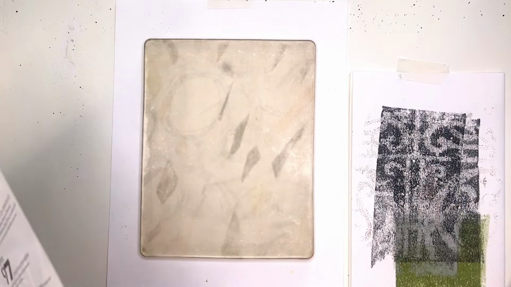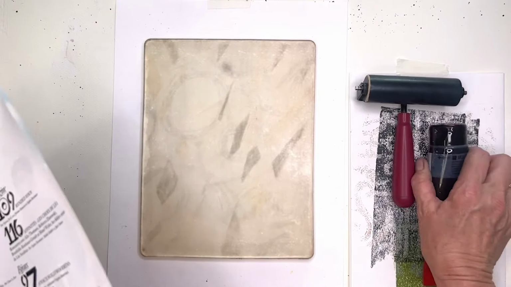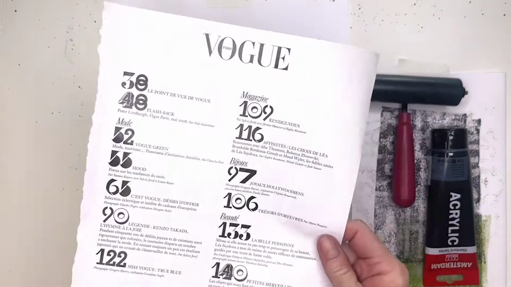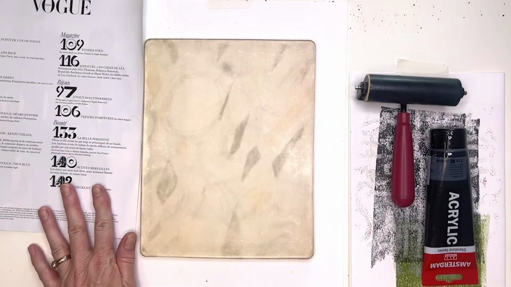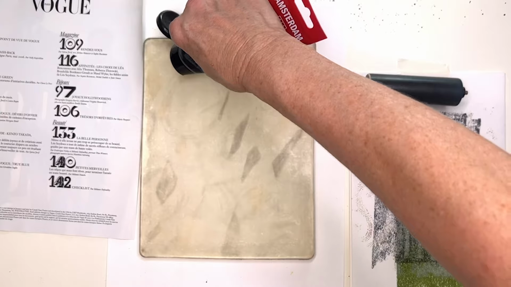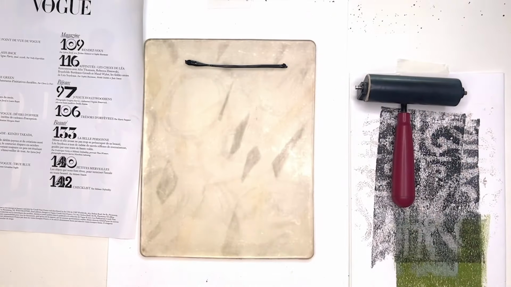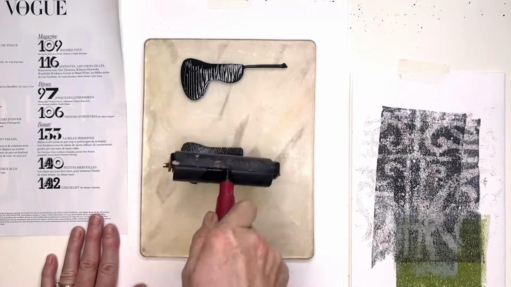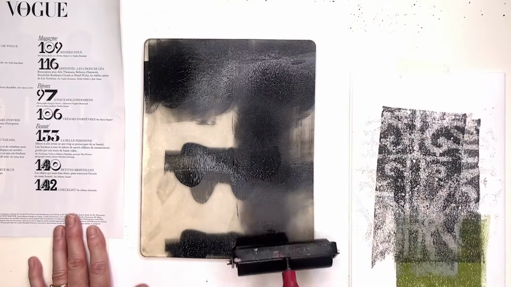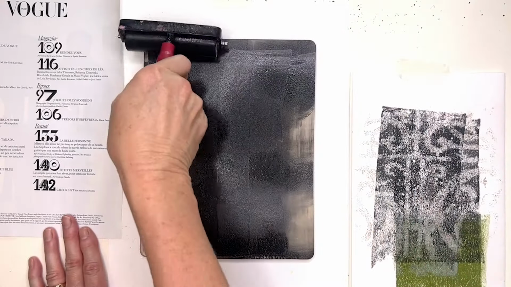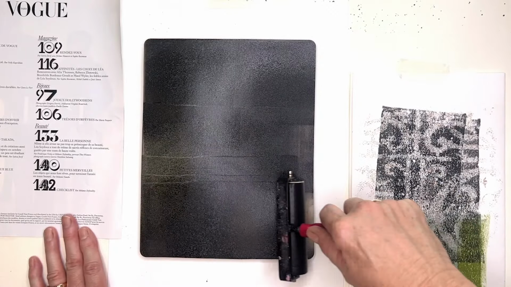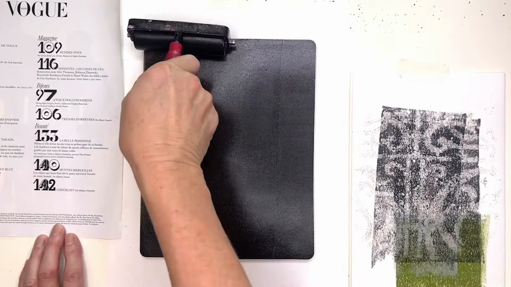I've got my palette here, I've got my roller, and I've got my Amsterdam black, and I have my page ready that I'm going to use. I like to put a line. Lots of people choose to put dots, but I prefer a line of paint, and making sure that's a nice even spread across the plate.